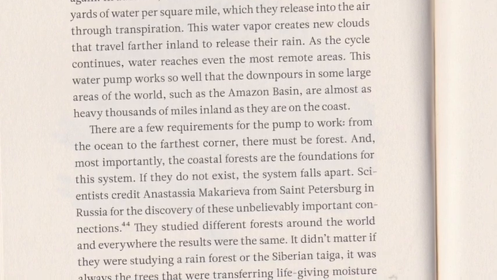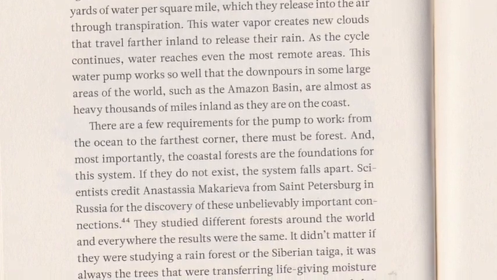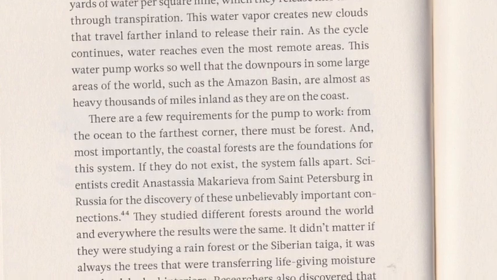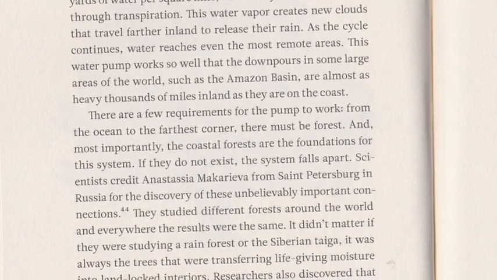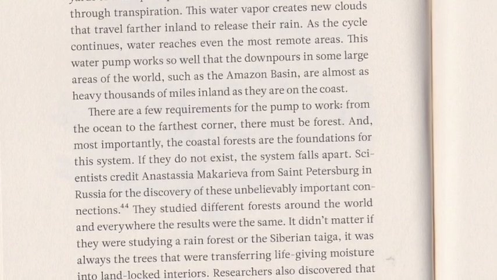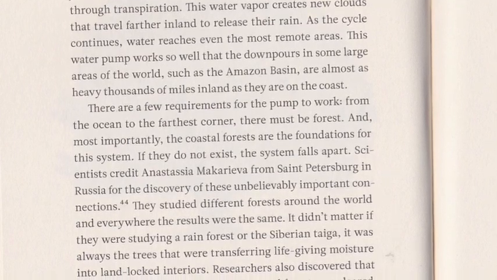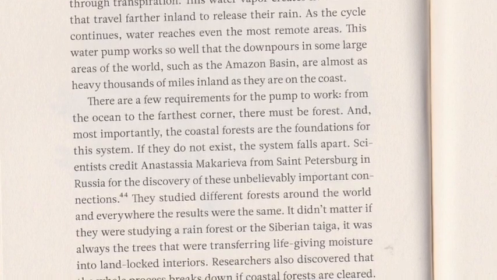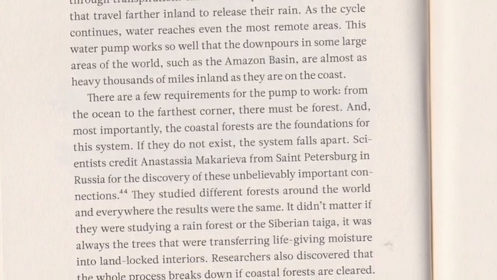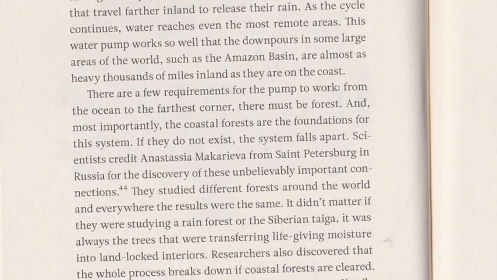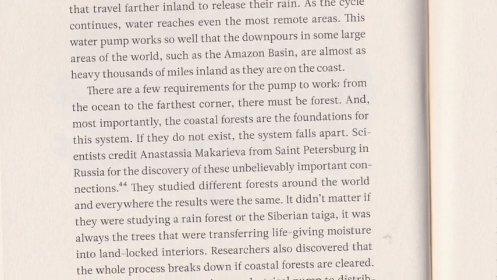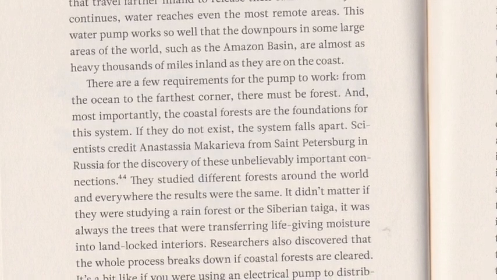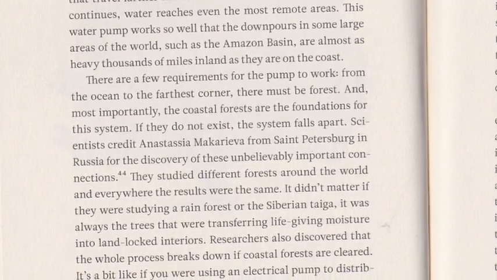Scientists credit Anastassia Makarieva from St. Petersburg in Russia for the discovery of these unbelievably important connections. They studied different forests around the world, and everywhere the results were the same. It didn't matter if they were studying a rainforest or the Siberian taiga. It was always the trees that were transferring life, giving moisture to landlocked interiors.